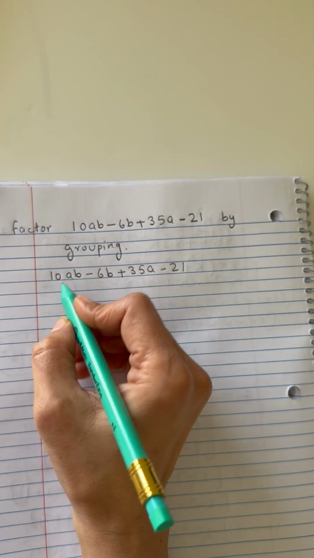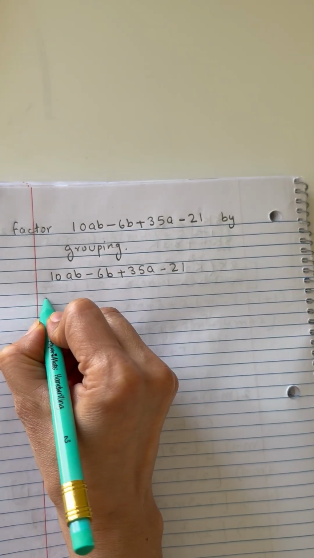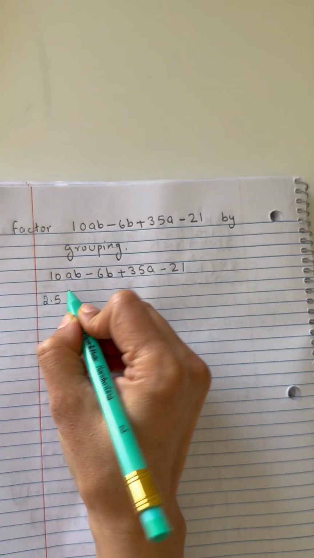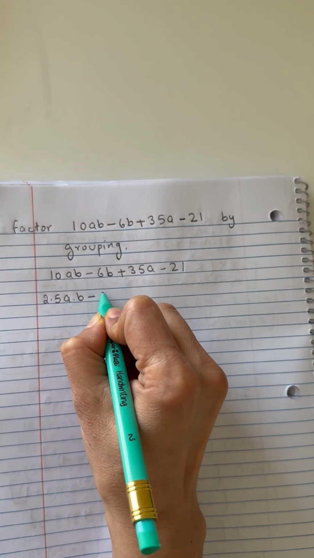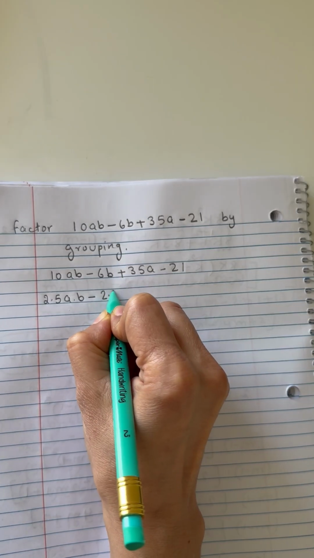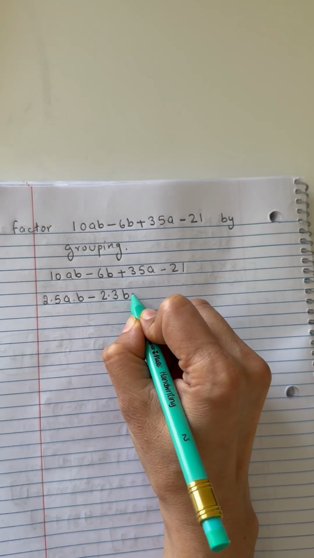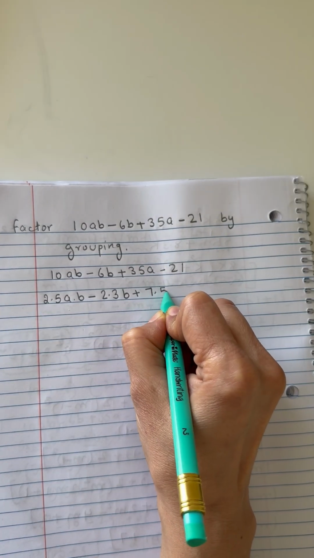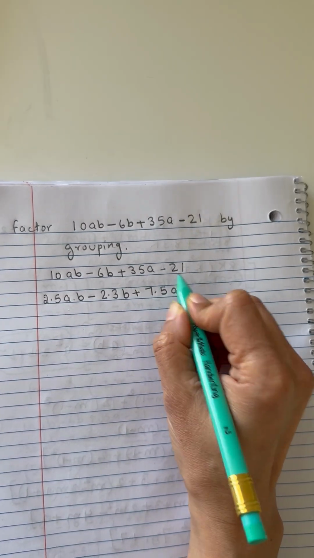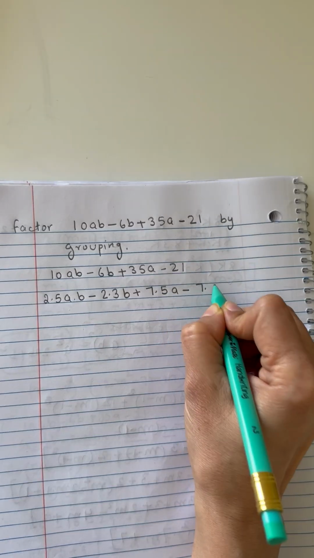So can I break this 10 into 2 times 5? I think I can. Then a times b, minus, can I write 6 as 2 times 3b, and 35 I know is 7 times 5a, and I know 21 is 7 times 3.